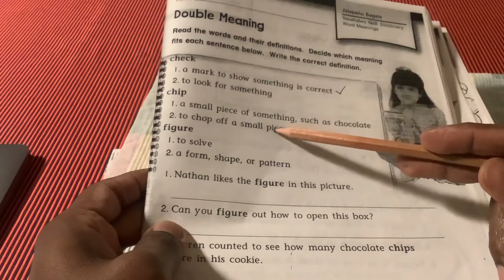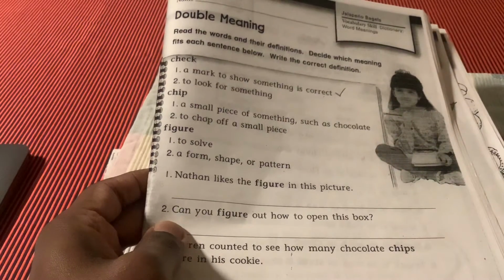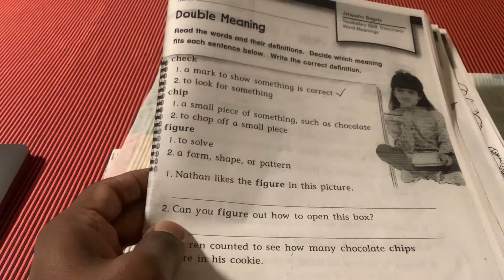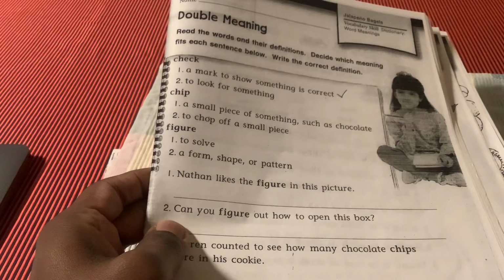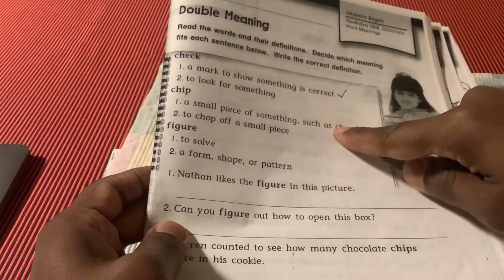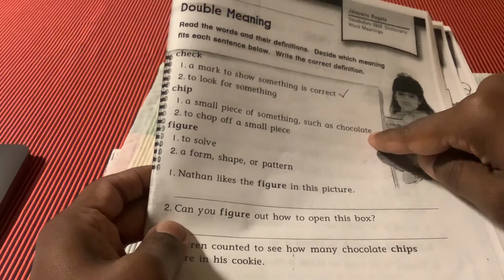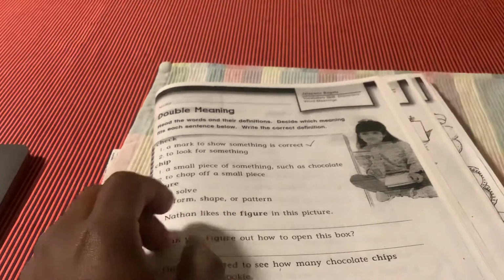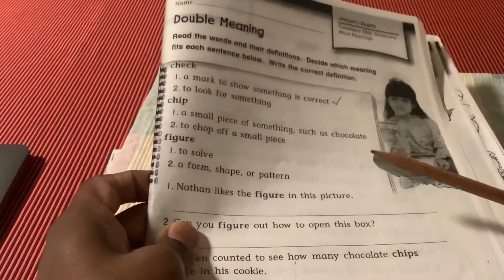Number 2, to chop off a small piece. Okay, a very small piece of something such as chocolate can be a chip, or when you cut a small piece off of something, chop off a small piece, is also a chip.